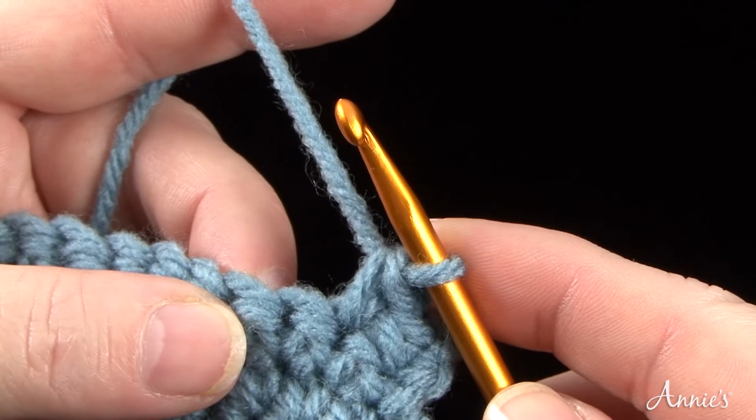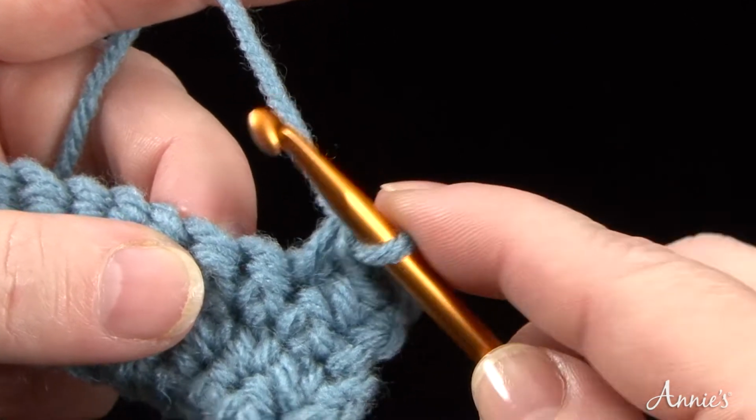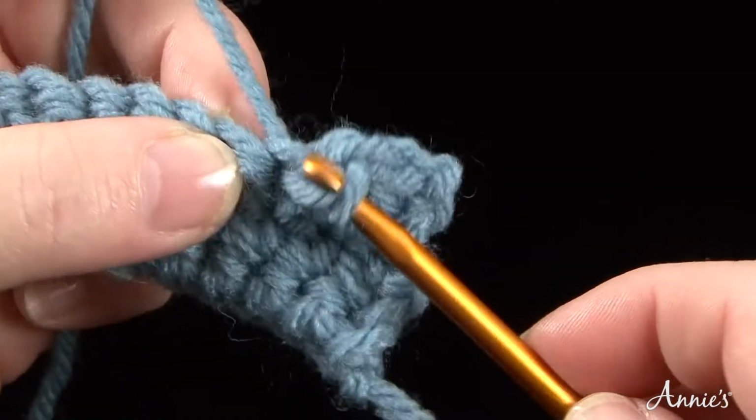In this video tutorial, you'll learn how to make a single crochet increase. Increasing is adding stitches to your row or round of crochet work. The more increases you add to a row or round, the wider your stitched fabric will be. Let's get started. To increase one stitch in single crochet, simply work 2 stitches in 1 stitch.